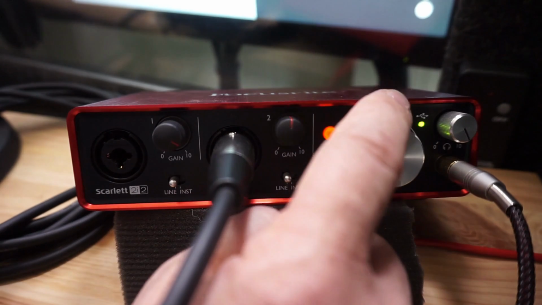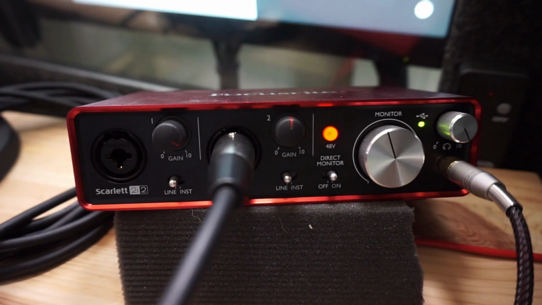So what I would end up doing is I'd probably paint a little dot or have a little arrow that points, saying I always have to turn it back up to here. It would be so much easier if there was just a button that said mute or cut or whatever. Anyway, that's the one thing.